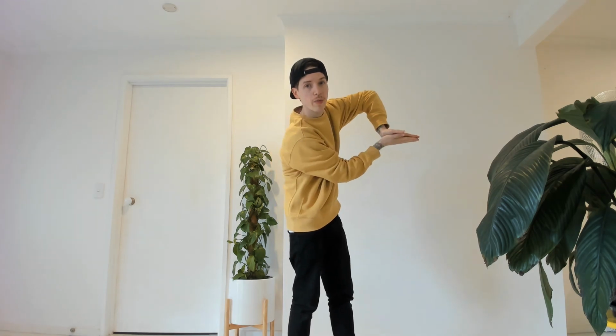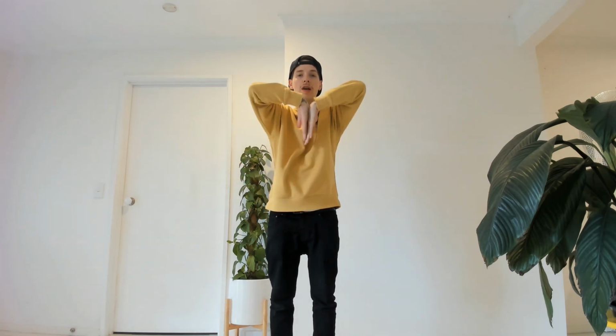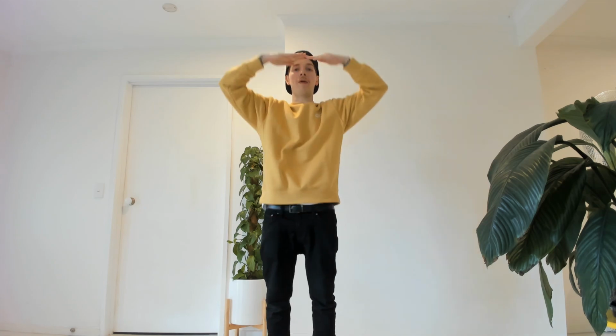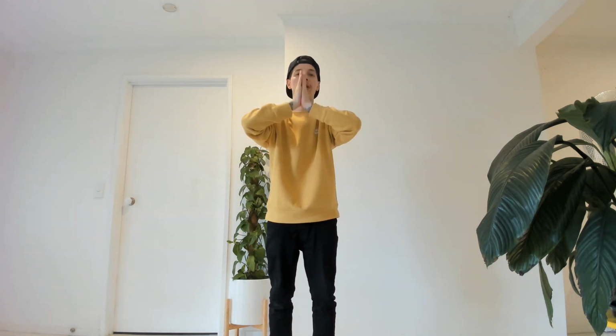To give you an example, a fold is usually like this, for example, where you're folding your hands or a body part. 2D folding, for example, would be just like one dimension. So we can go up, up. So this is like 2D folding, okay?